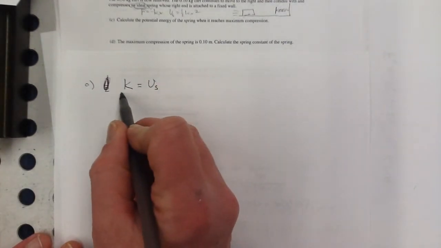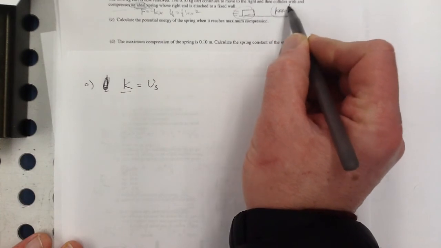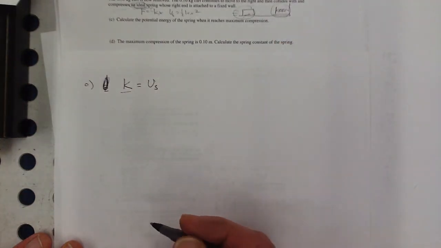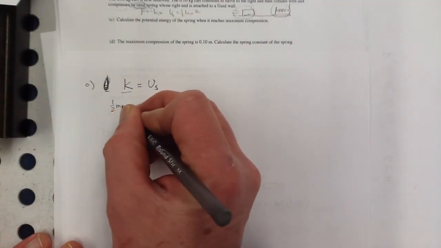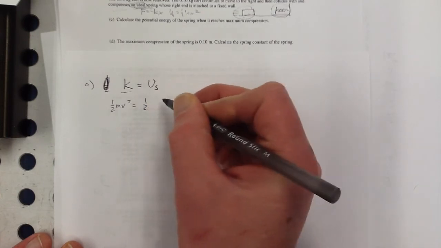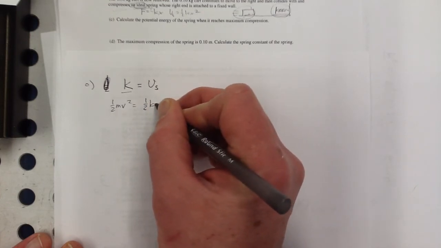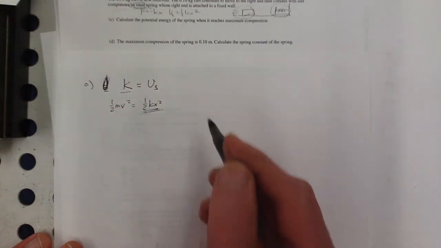So the kinetic energy of the cart is going to transfer to the stored energy in this spring. Oh, and I guess we're not doing this yet.